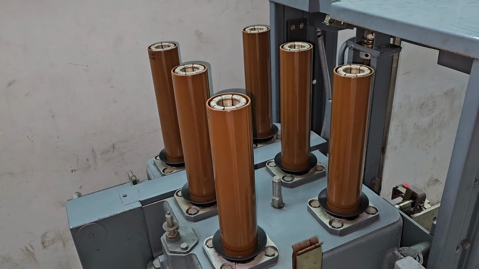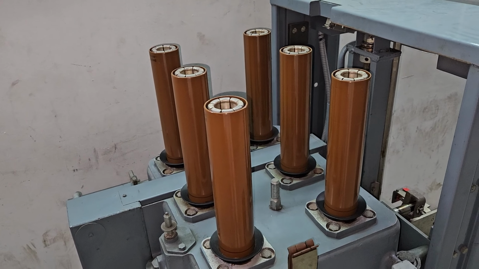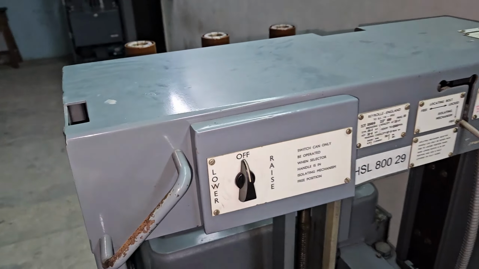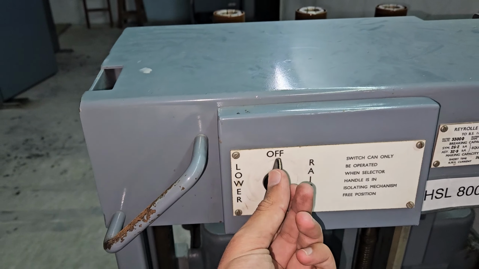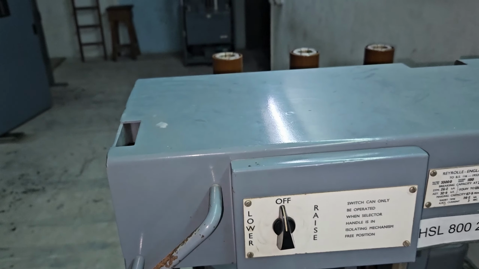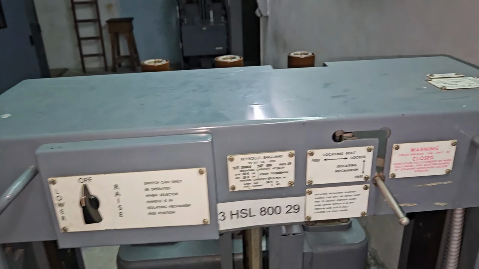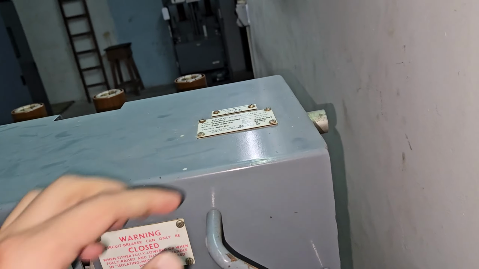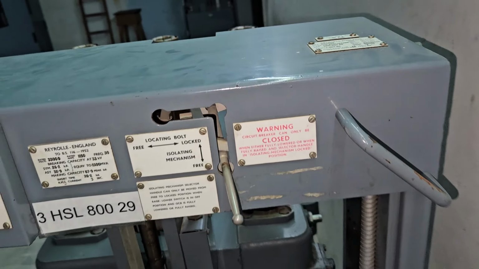for connecting and disconnecting with the bus bars, and it is done with the help of this switch to raise and lower the position of those poles. And this is the locking mechanism to lock the breaker in the required position.